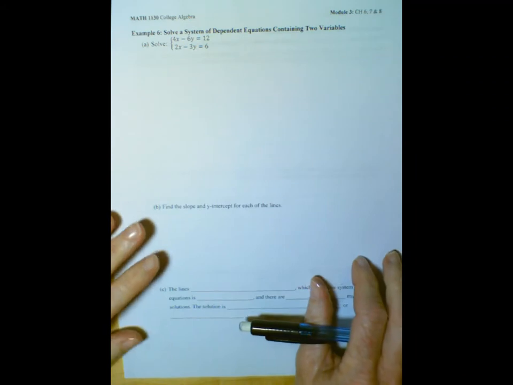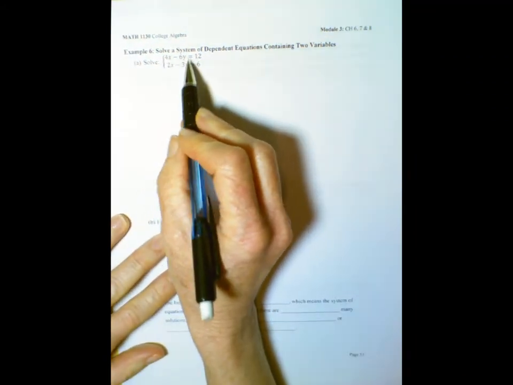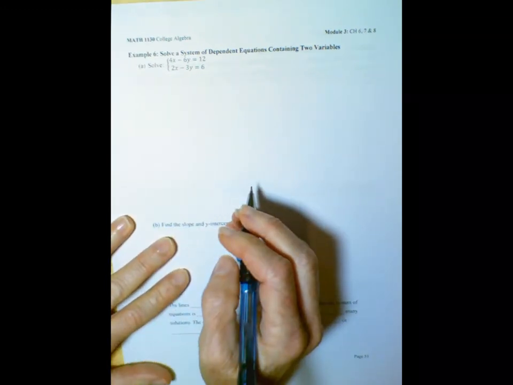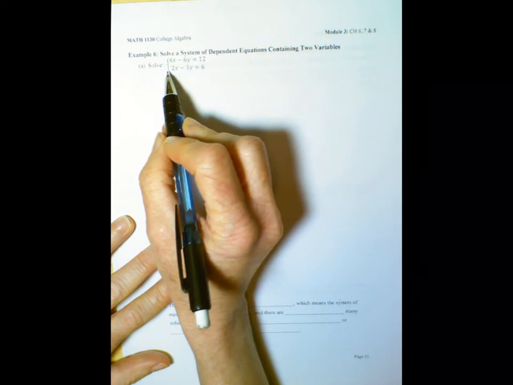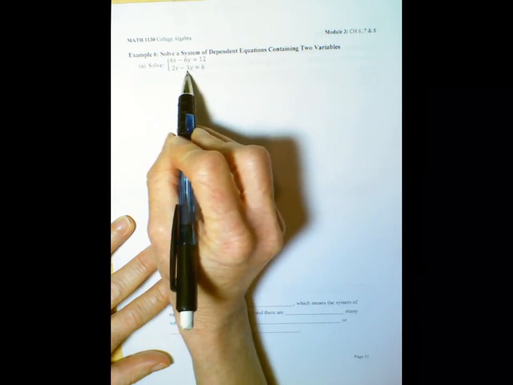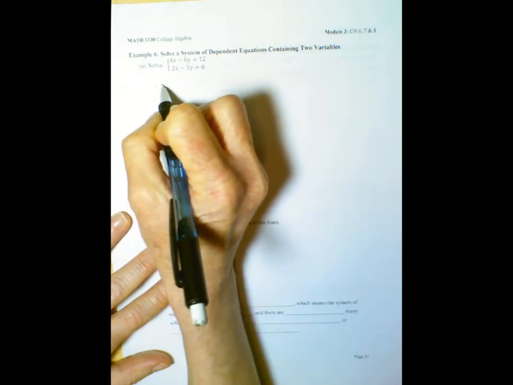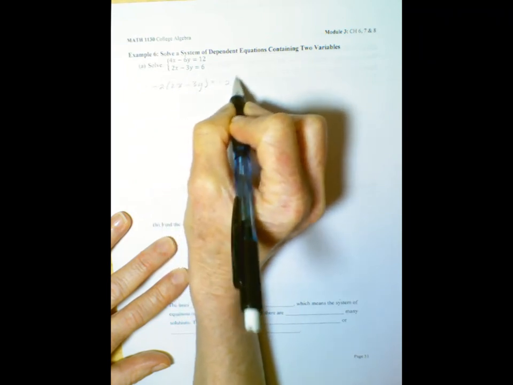We're starting now with example 6 from section 8.1, Systems of Linear Equations. Okay, we're to solve this system. Again, this is not one I naturally would go for substitution, but you can certainly do that. What I'm seeing is if I multiply the bottom one by -2, that would make that +6, and my y's will cancel. So -2 times 2x minus 3y equals -2 times 6.